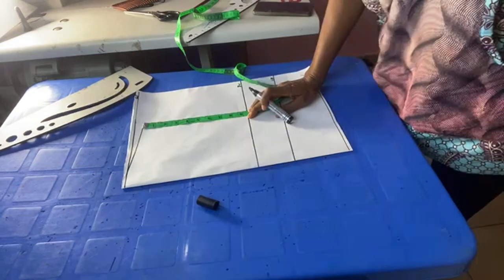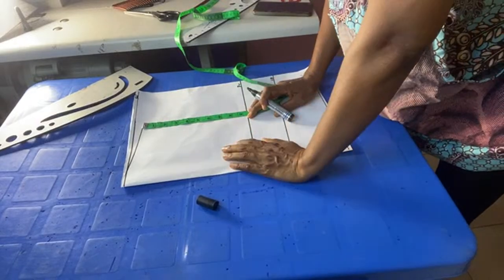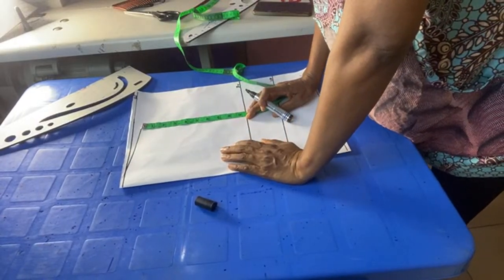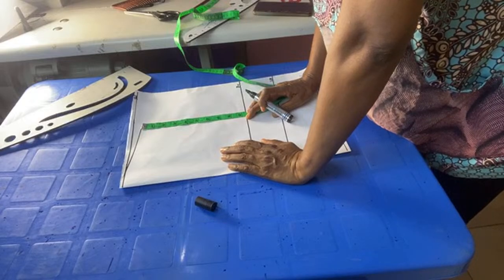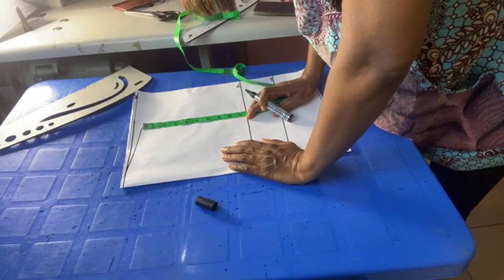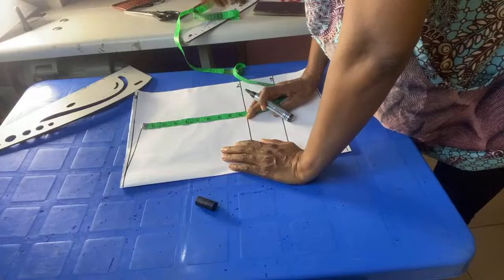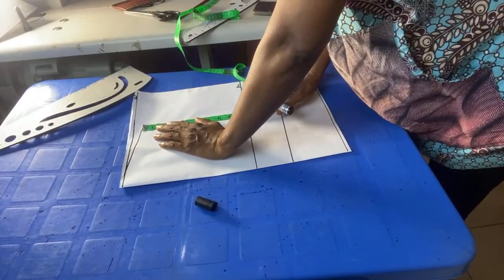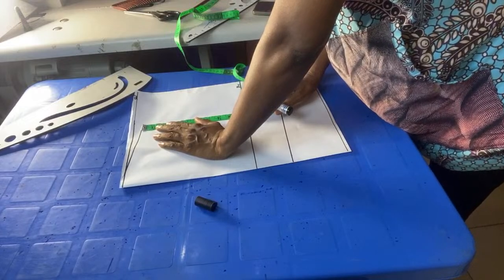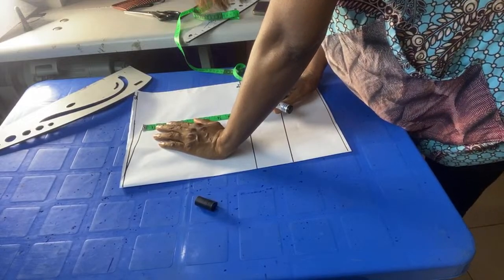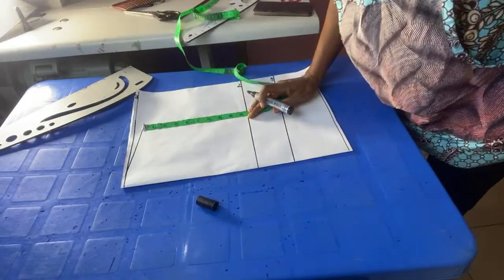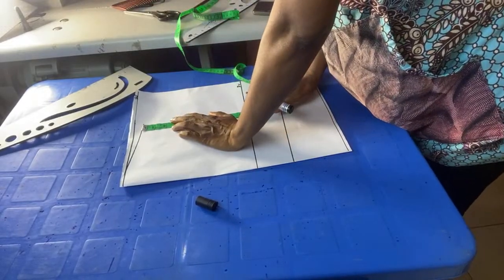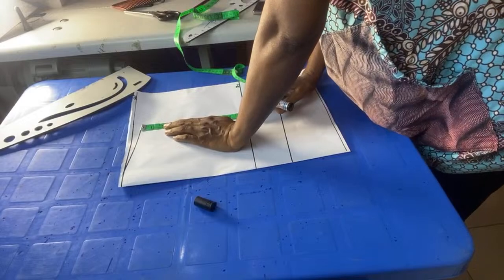For the armhole, you divide your bust measurement into 6, and then add 1.5 inches. Okay, thank you. You're watching from Ugeli. Wow, that's nice. Ugeli, I've been there. So when you divide your bust measurement into 6, you are going to add 1.5. That will give you your armhole line.